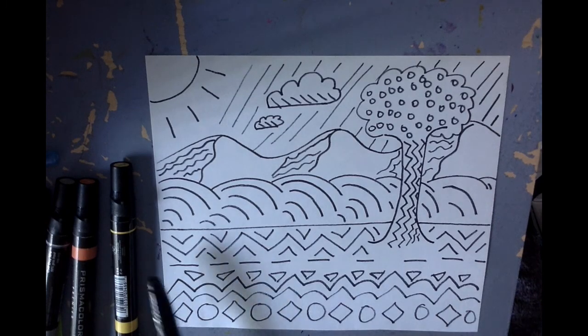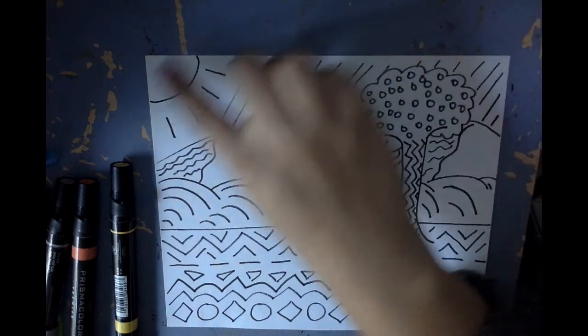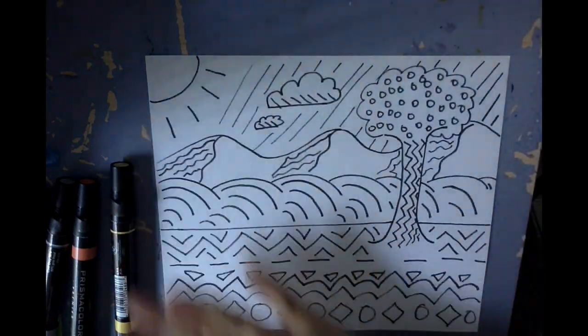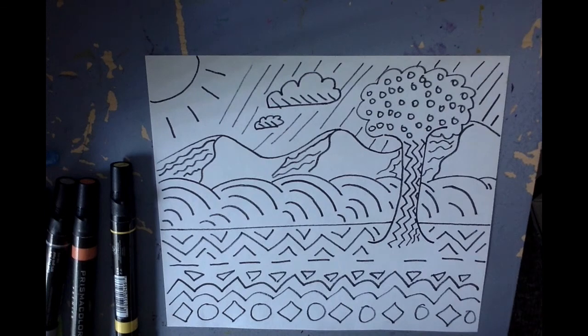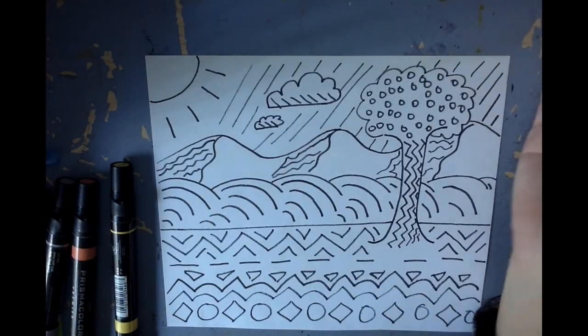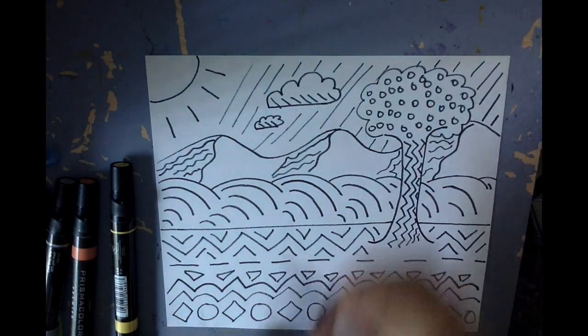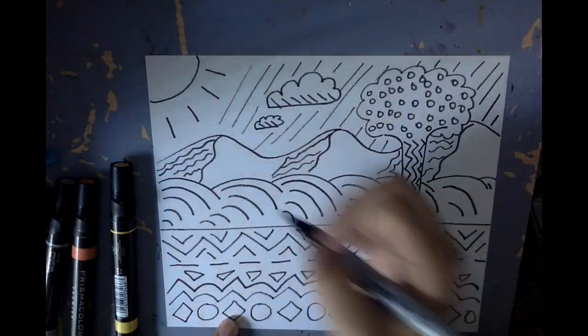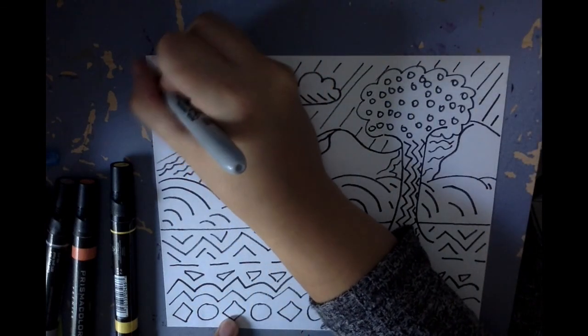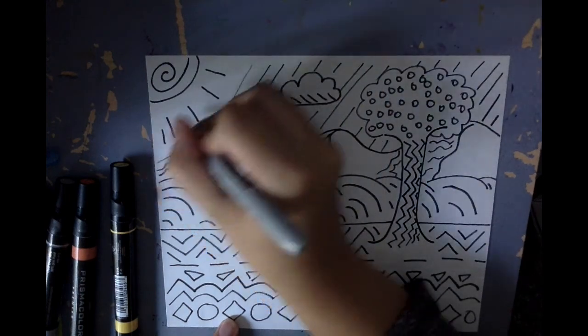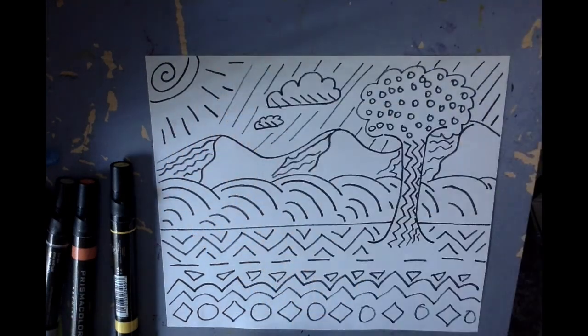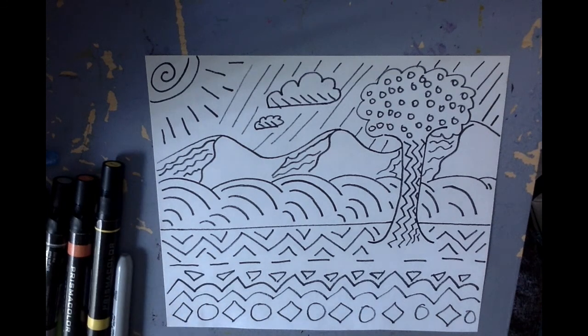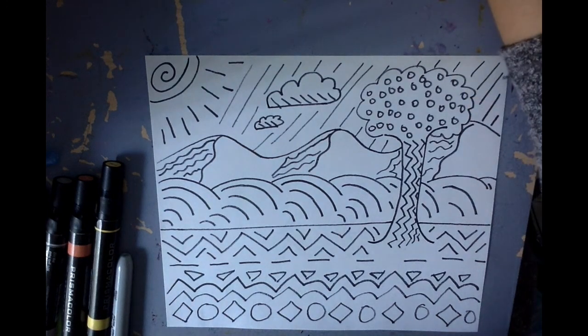Fun story so far. We're going to really quick pause it and show you what happens next. Once you finish filling your whole paper with different types of pattern, now remember, did I scribble all of this? No, I used my brain to think about where I was going to put everything. Once you've filled that whole page with patterns, you can color. All right, let's finish the rest of this story while we color.